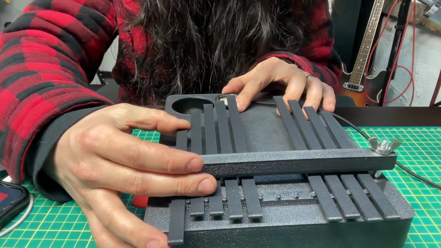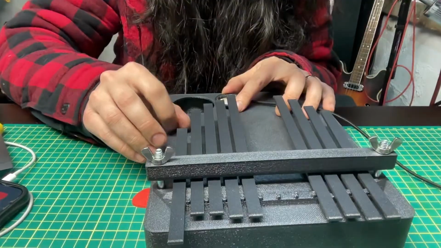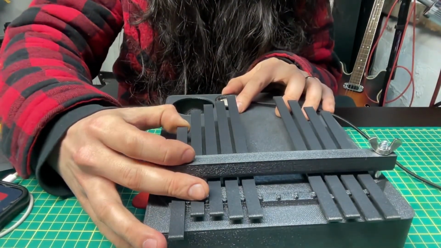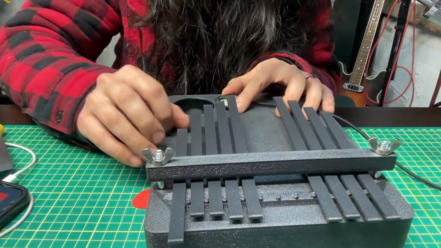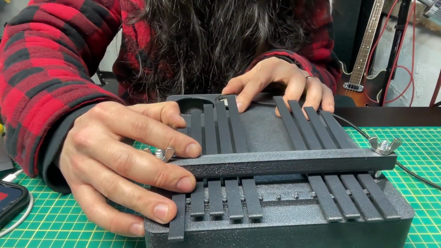This one sounds bad. Why does this one sound bad? It sounded good for a second. I'm going to print a smaller tine.